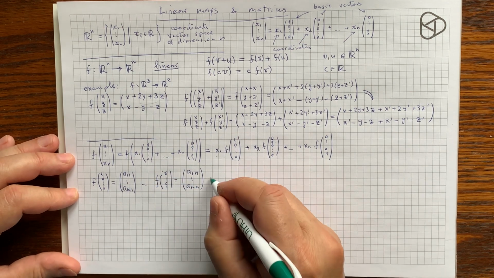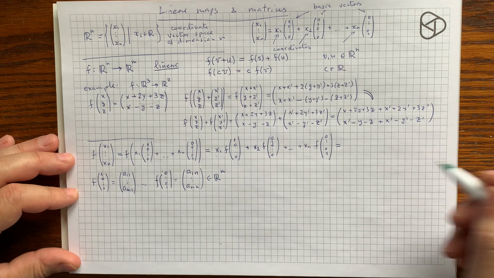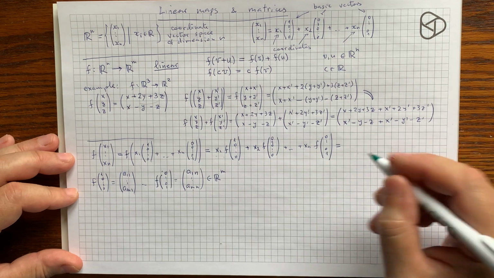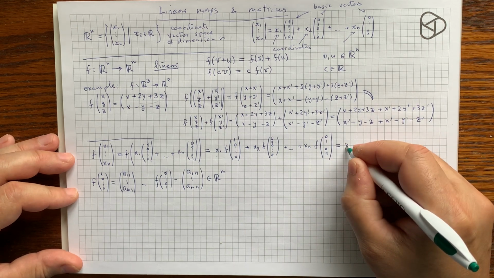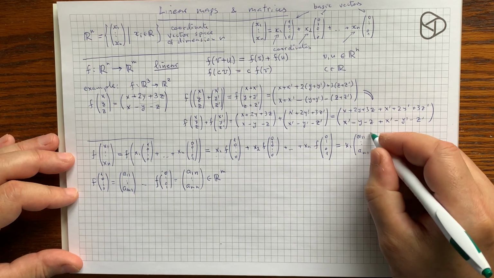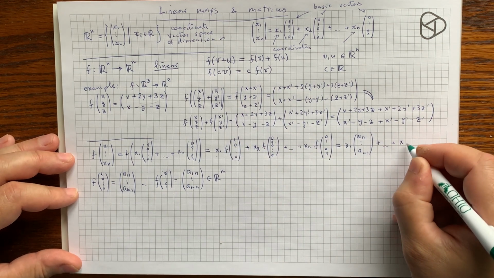Again, each of those vectors is of length m, and the number of the answer is recorded in the second index, and the position in the vector is the first index. So that's just a convention. And using this convention, we can now write the answer for our linear map in a more explicit form. So we will have x1 times the first answer, f of the first coordinate basic vector, and all the way till the last.